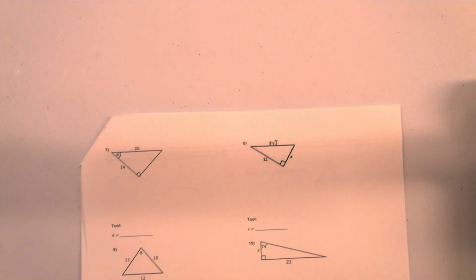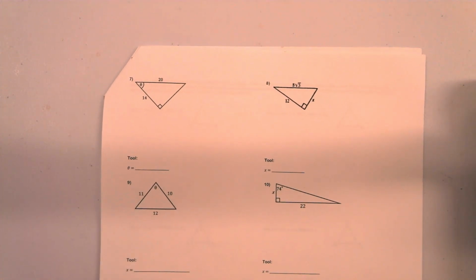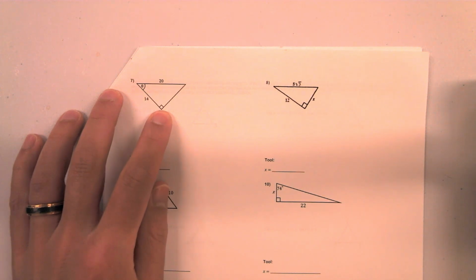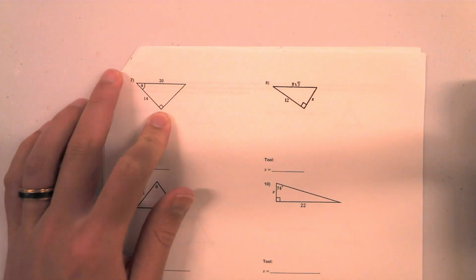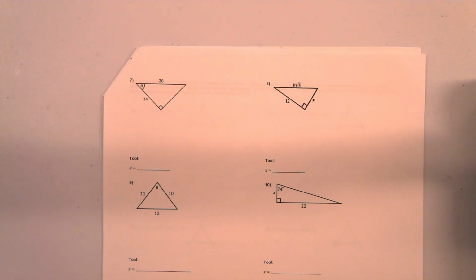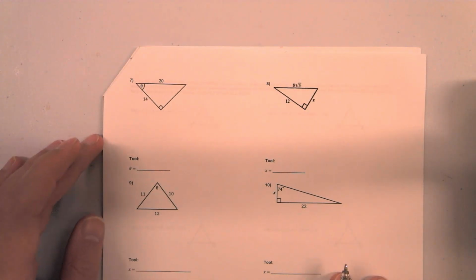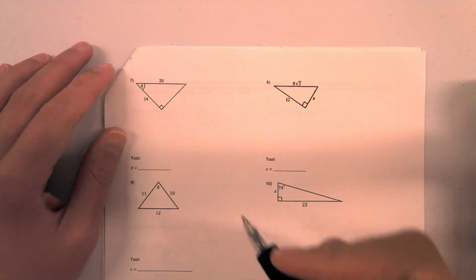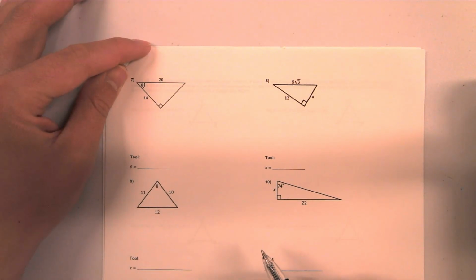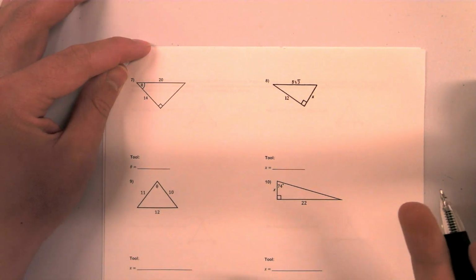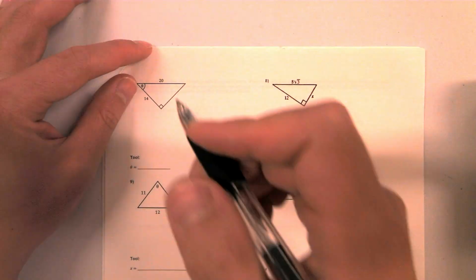Okay. Number 7, again, we have a right triangle. So I'm not using law of sines, I'm not using law of cosines, those are for obliques. I'm using trig ratios or Pythagorean theorem. In this case, I'm using a trig ratio because I know two sides and I want an angle. Anytime you're going between angles and sides on a right triangle, that's trig ratios.